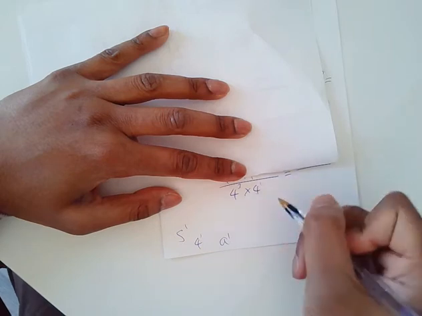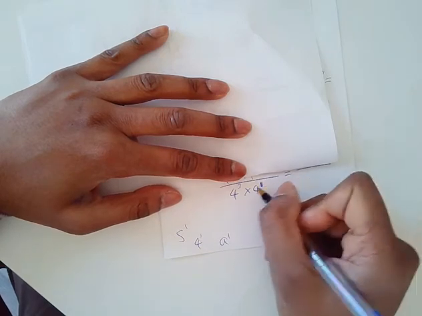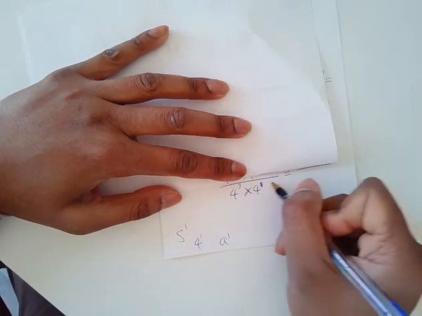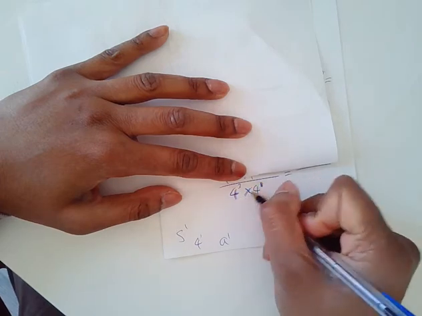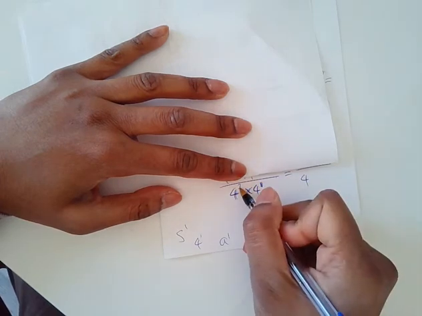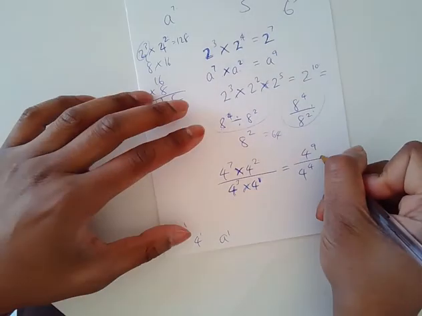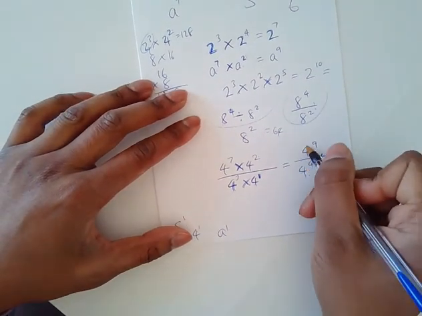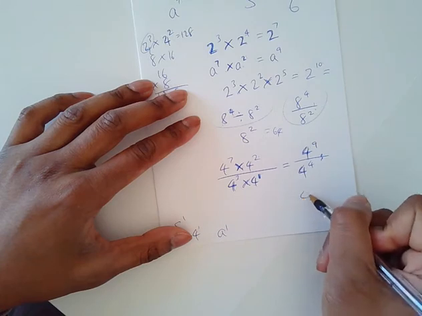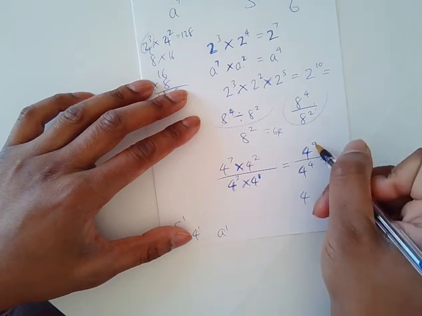So that means 4 to the power of 1. It's timesing, so you add the indices. Copy the base and then add the indices. 3 plus 1 is 4. So now it becomes a division problem. The base is the same, so copy the base and then subtract the indices. 9 take away 4 is 5.